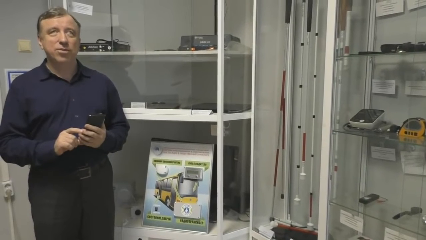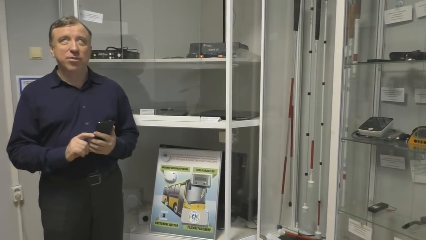I press the call button, and now, respectively above the door where you want to board, there is a sound beacon by which I can find the door that I need to board.